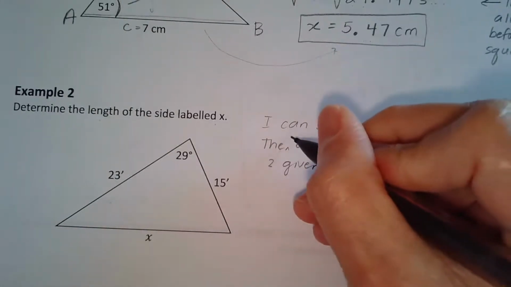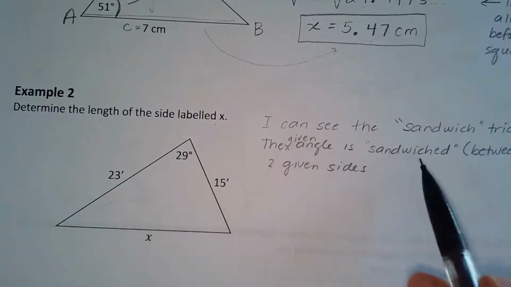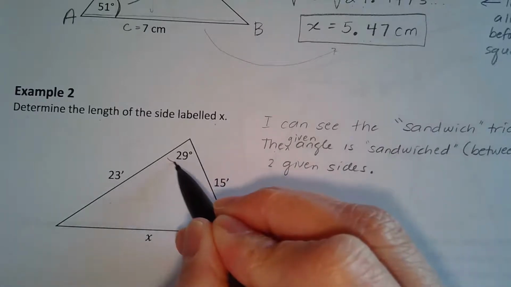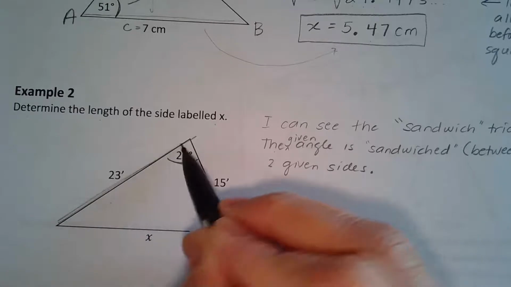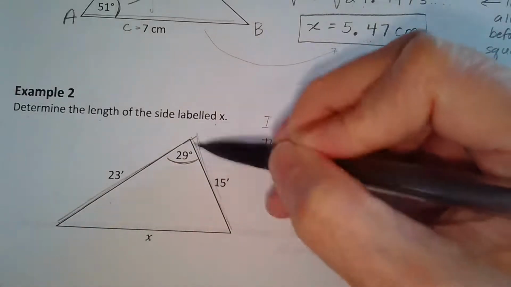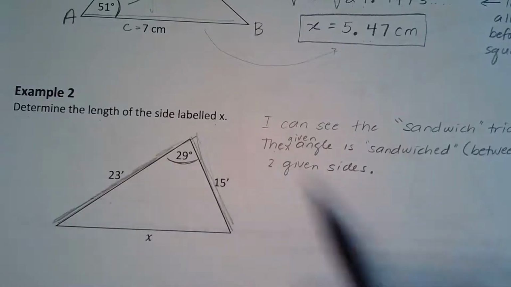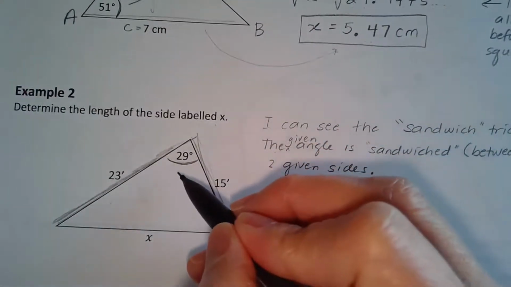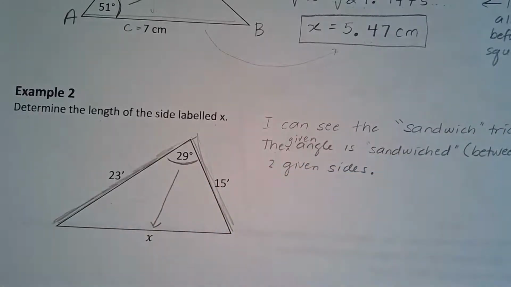The given angle is sandwiched between the two given sides. Right there, this is the angle, and these are the sides. And this is a classic one. And then what are we trying to solve? We're trying to solve for the opposite side.